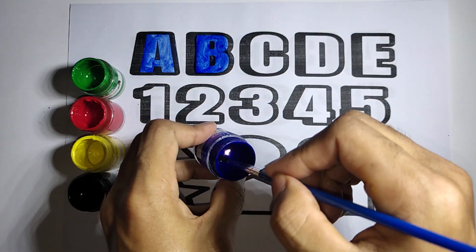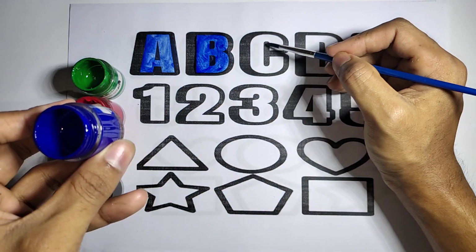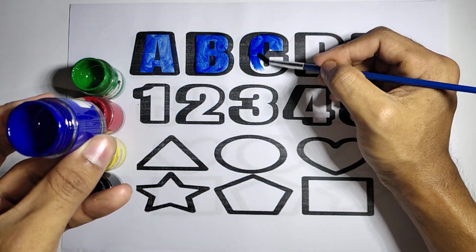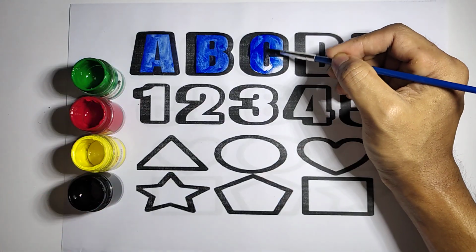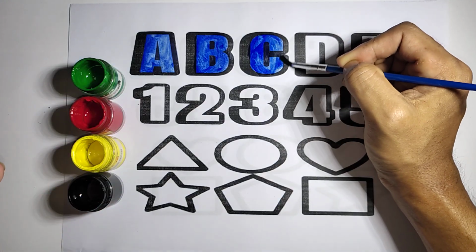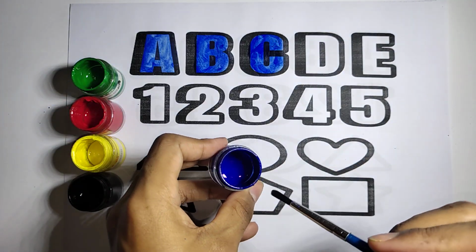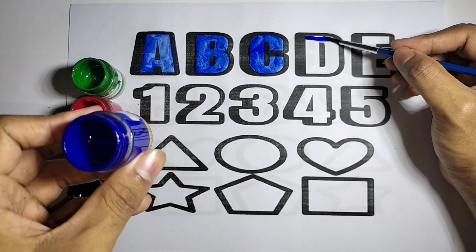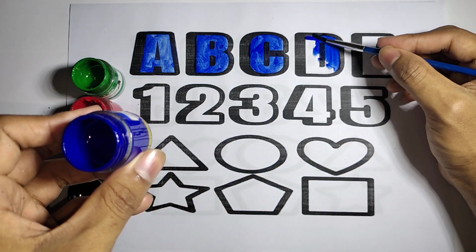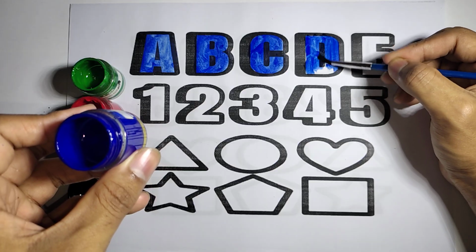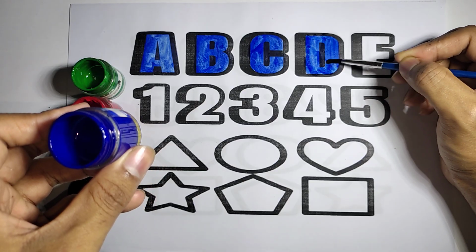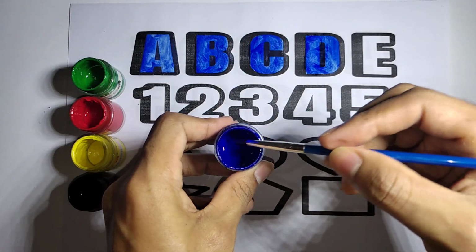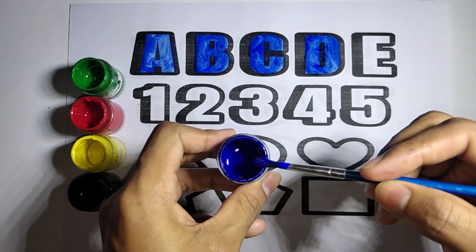Now we draw C. Kids, the next one is D. Now we draw the letter of E.